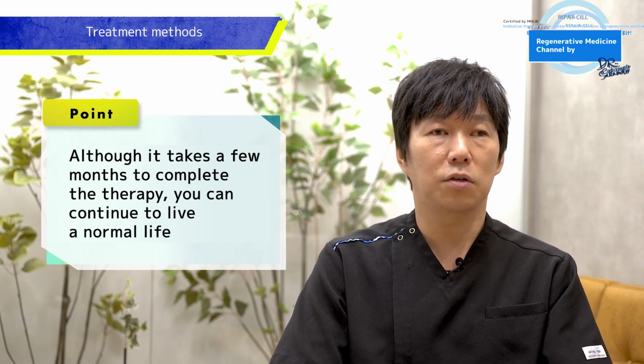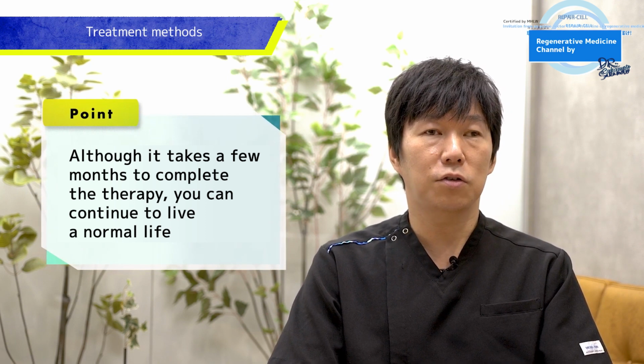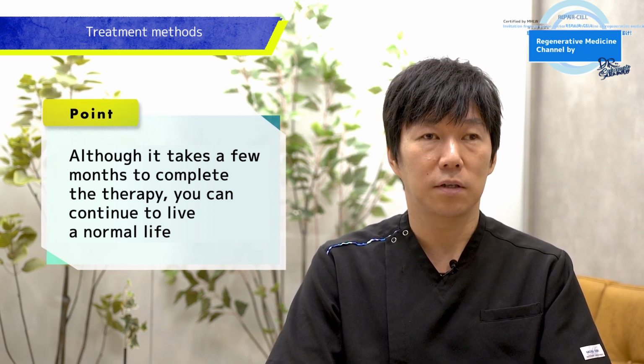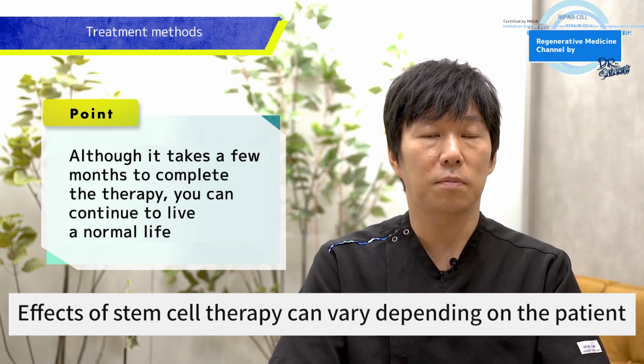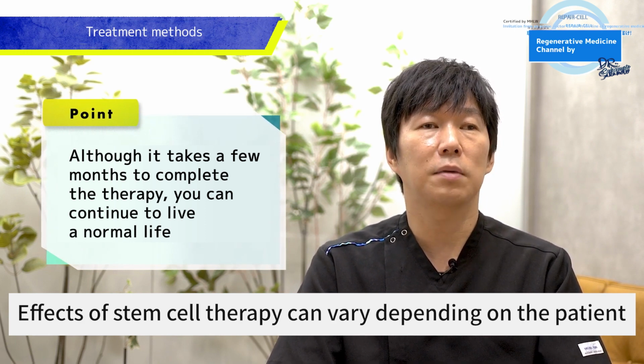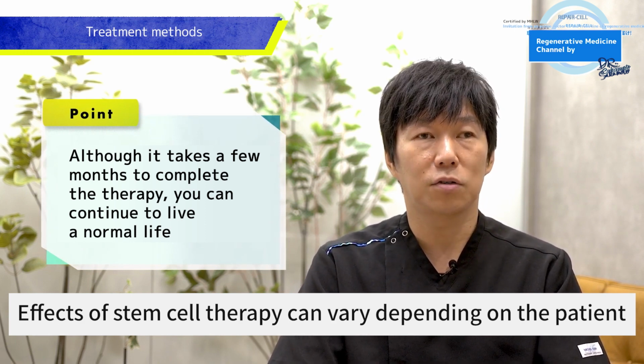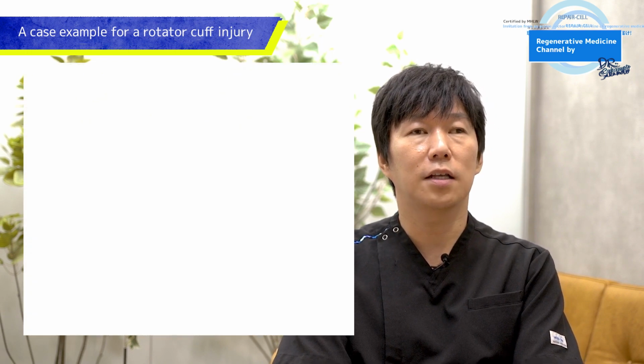It is much easier than the conventional surgery. This stem cell therapy may be effective with just one injection, but depending on the patient, 2 or 3 injections may be needed. Let me explain about a patient who tried stem cell therapy for rotator cuff injury.